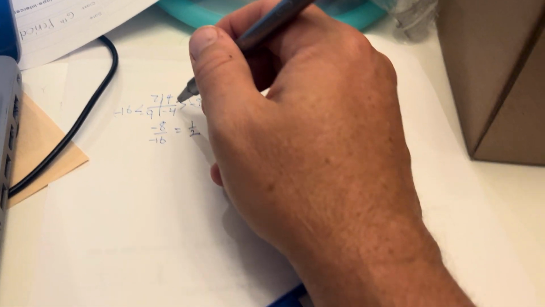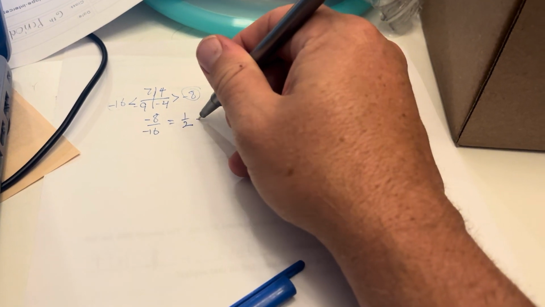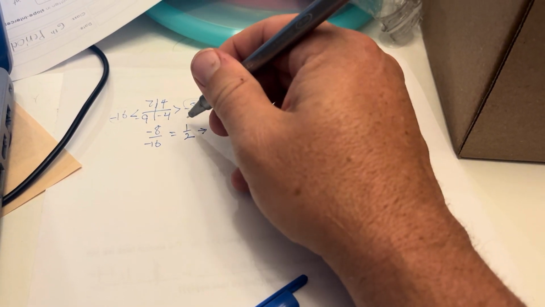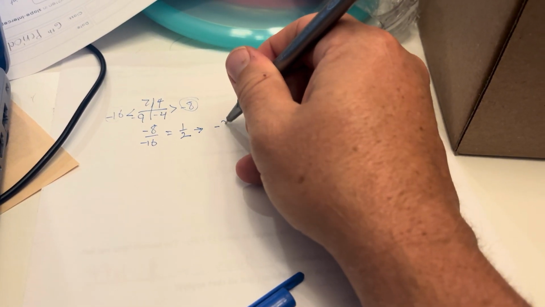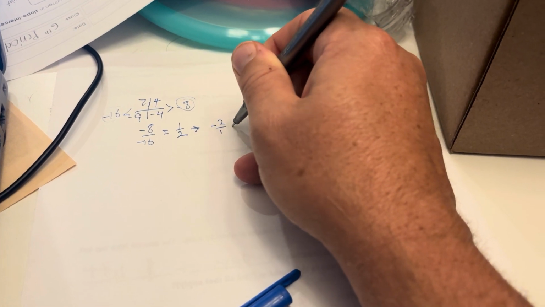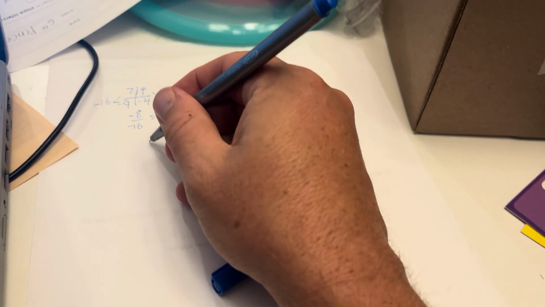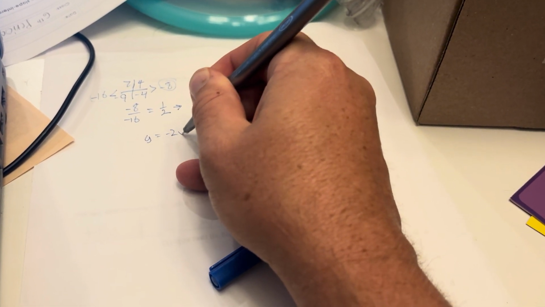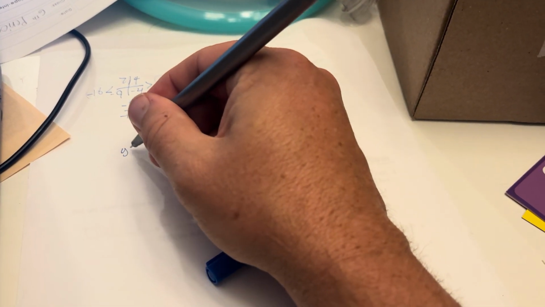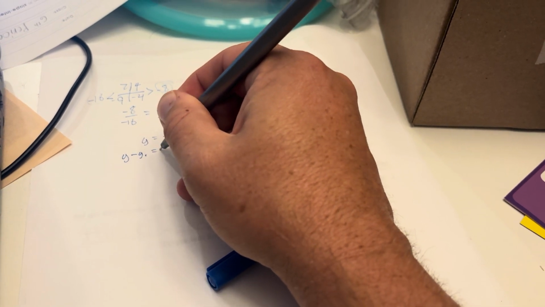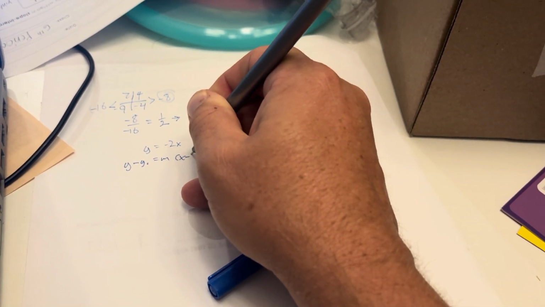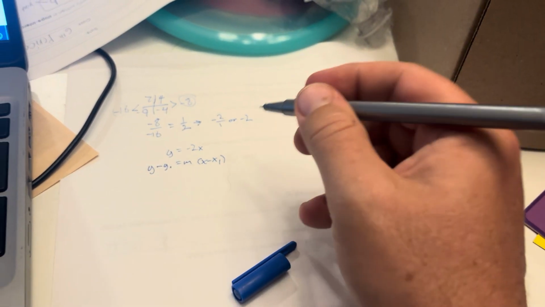I'm looking for the perpendicular bisector, so I need the perpendicular slope here. I flip this, I change the sign. That's a negative 2 over 1 or just a negative 2. So I know it's going to be y is equal to negative 2x, right? But I'm going to use the y minus y1 is equal to m times x minus x1 point slope form.